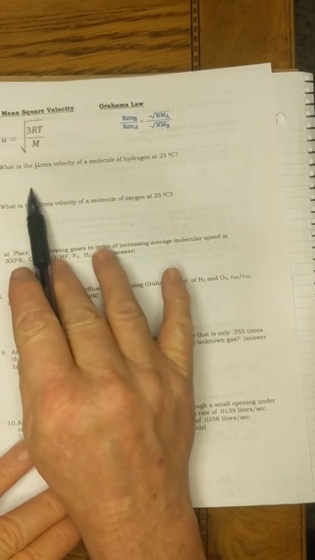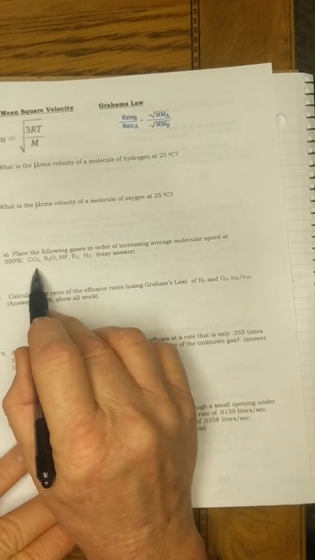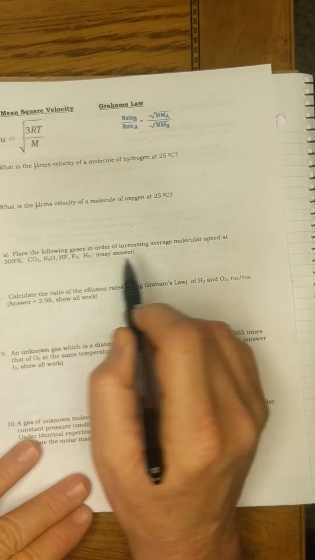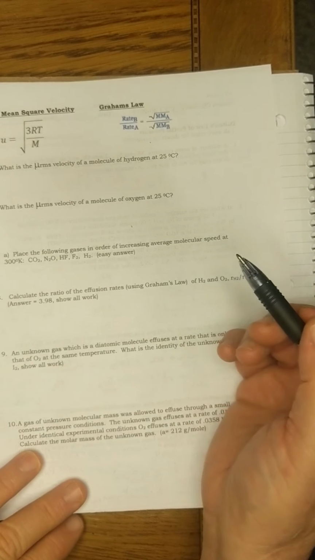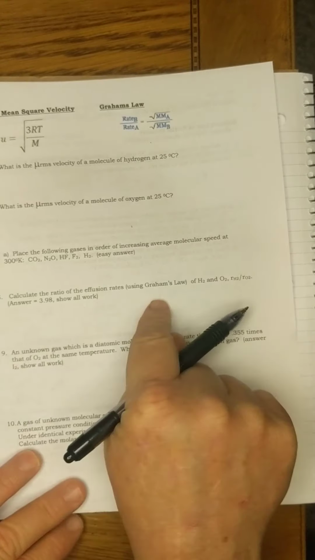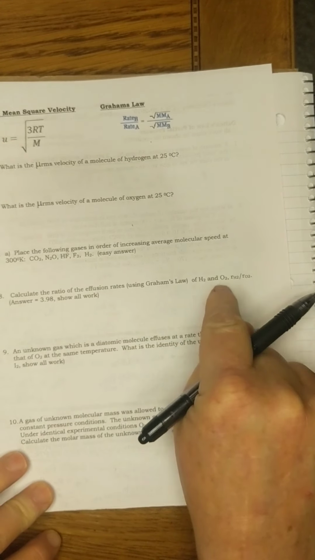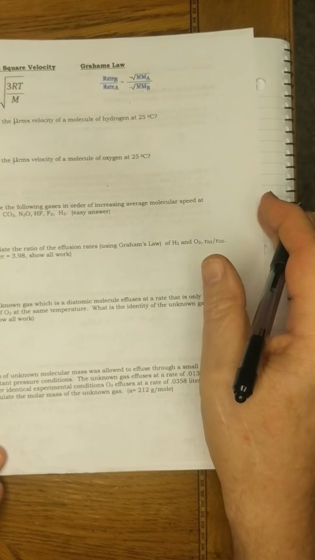Then put them in order of their velocity. Well, what you want to do is find out all their molar masses. The heaviest one will be the slowest, the lightest one will be the fastest, and that's how you do that. Okay, I showed you how to do number 8. That was comparing oxygen to hydrogen, and then I'll go ahead and do number 9 for you.